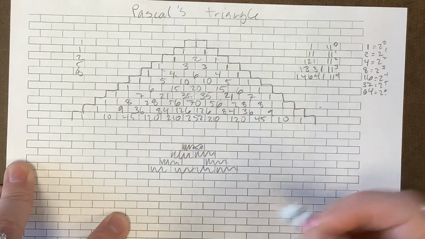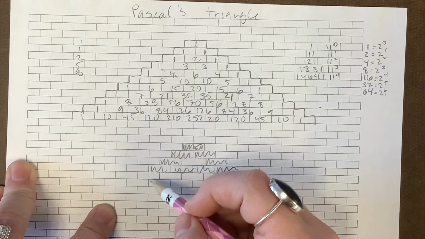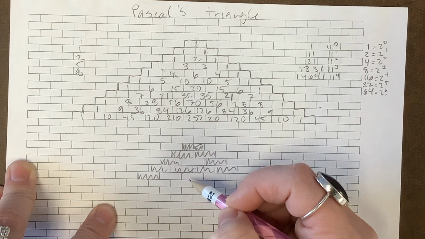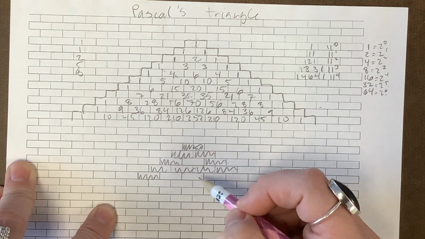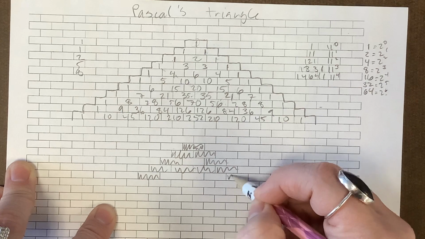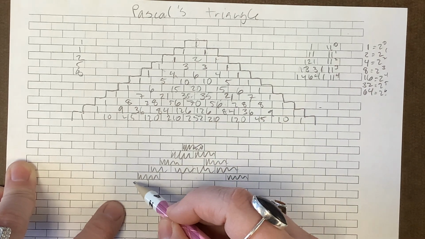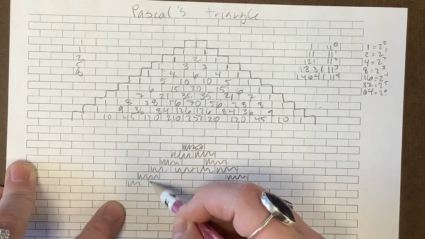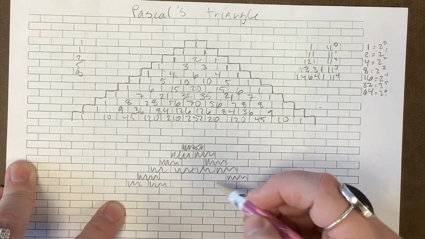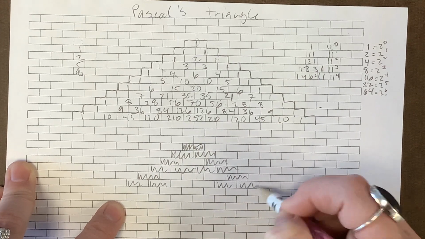I'm just trying to be fast here. Okay, then the next row is odd, and then even, even, even, odd. And then the next row is odd, odd, even, even, odd, odd.